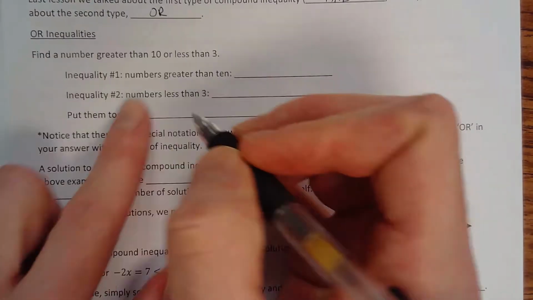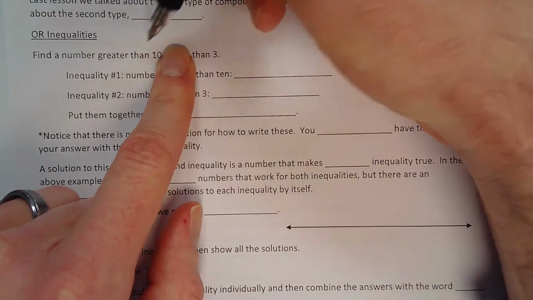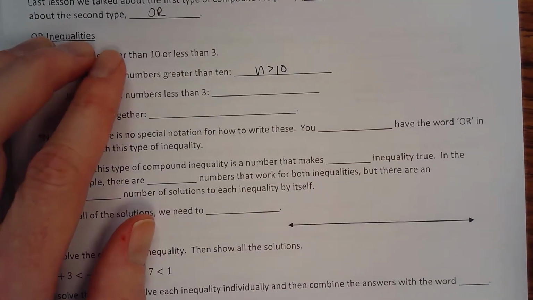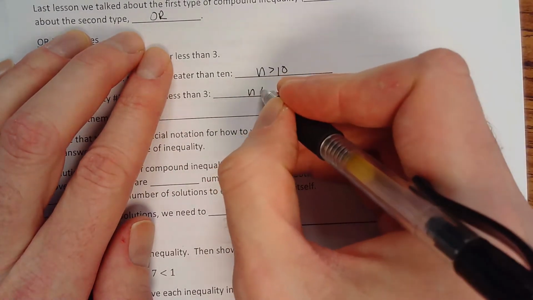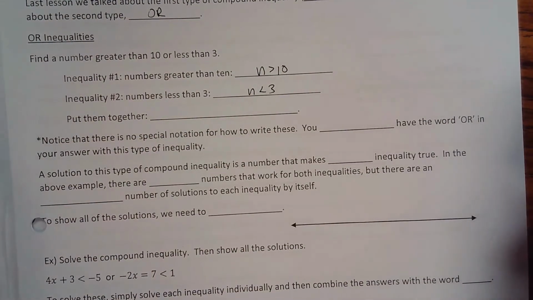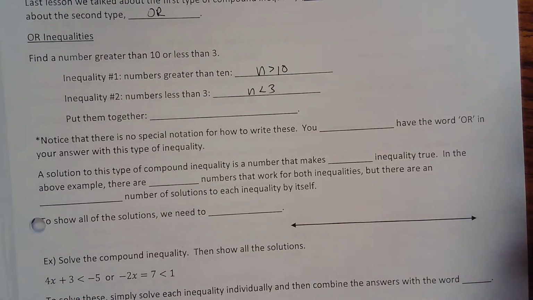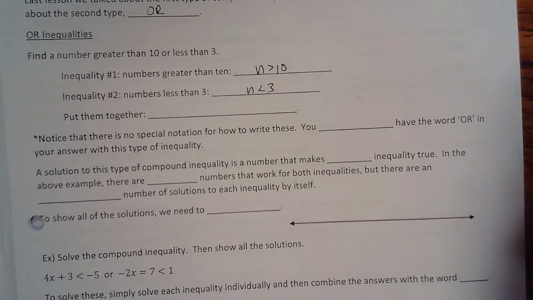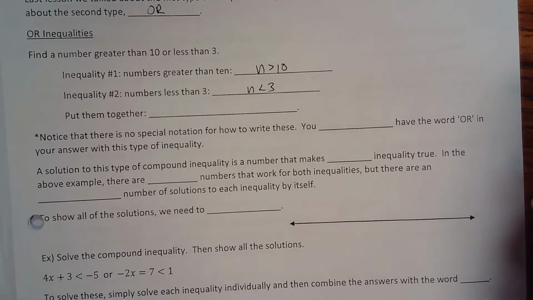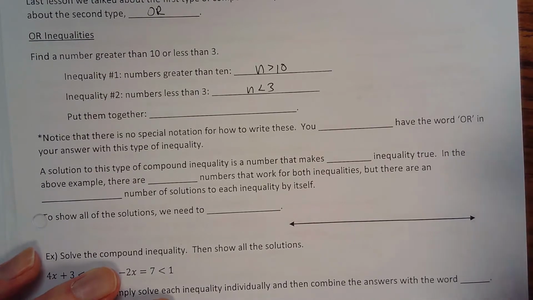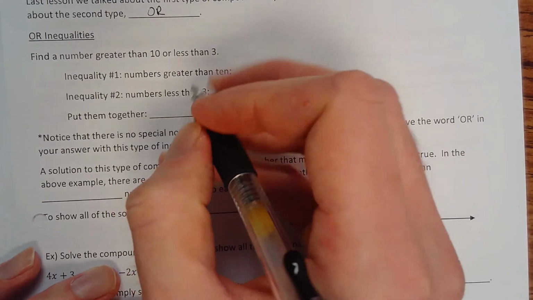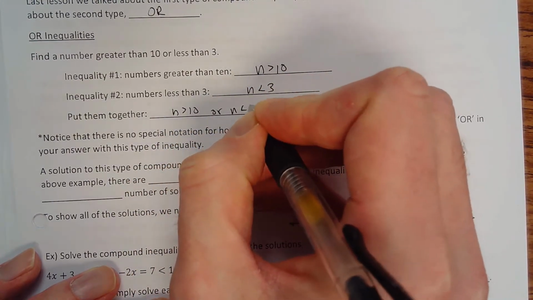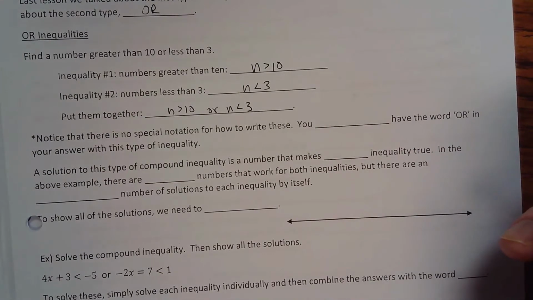The first condition is a number greater than 10. The second one is a number less than 3. Notice there are no numbers that meet both criteria. There's no number that can be more than 10 and also less than 3, so it can't happen. But there are some numbers that can make one of the conditions true. So for this one, we'd say numbers greater than 10 or numbers less than 3. And that's pretty much it.